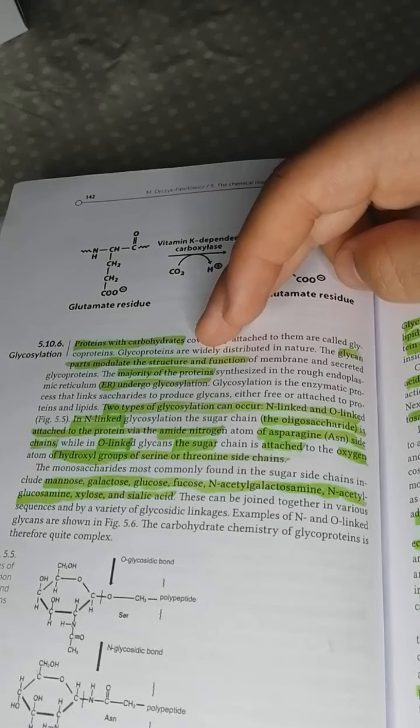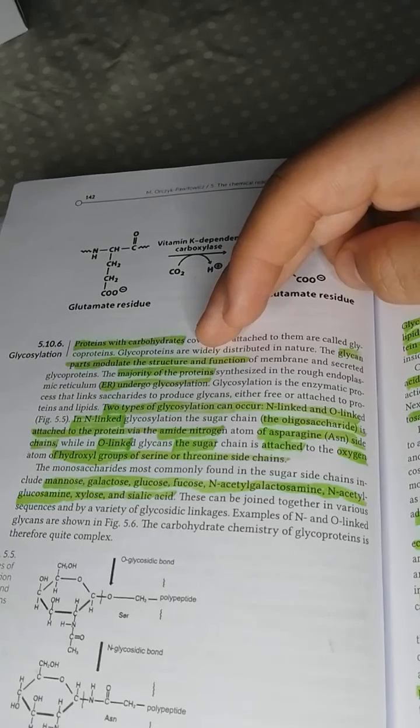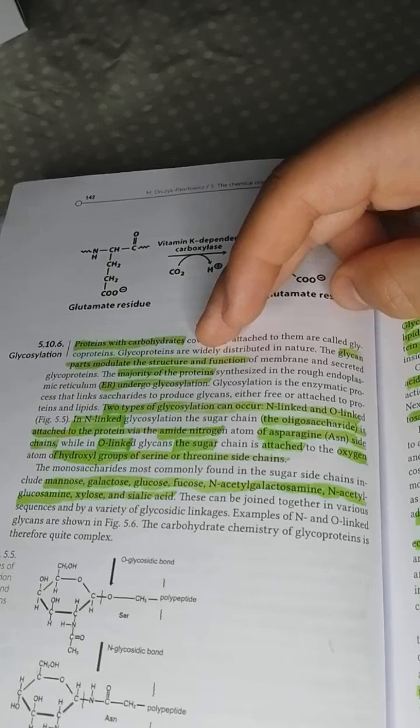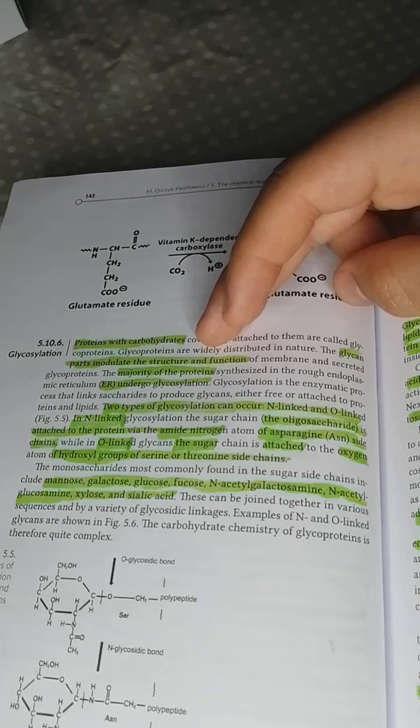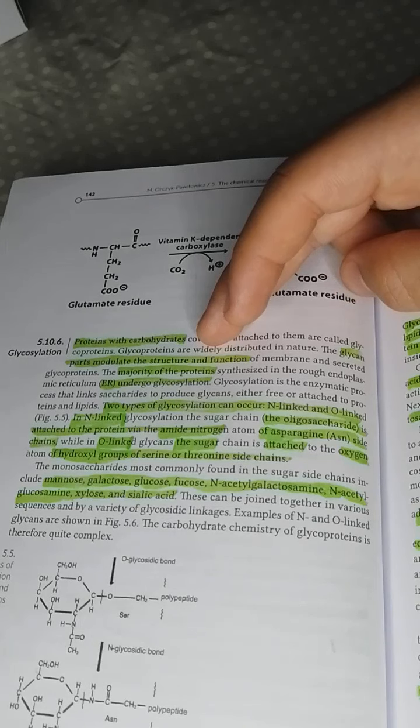And what you get is an oligosaccharide. If you remember when we were talking about sugars, an oligosaccharide is basically a sugar conjugated with a polypeptide chain. These are important because they form something called glycans, which are very important when you're talking about collagen formation and a lot of metabolic processes.